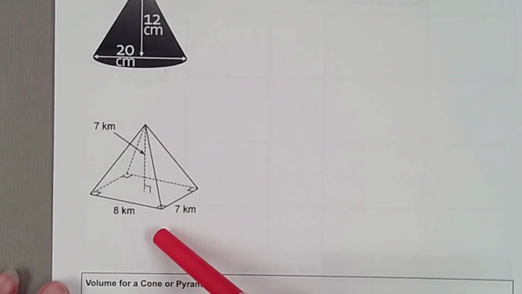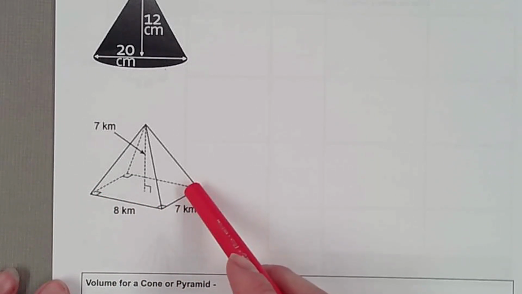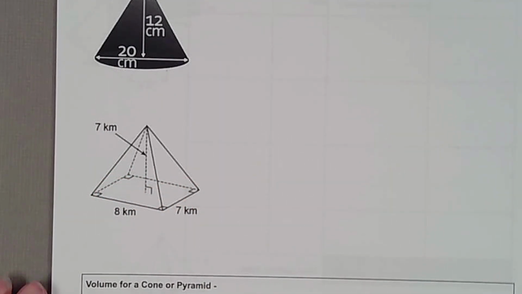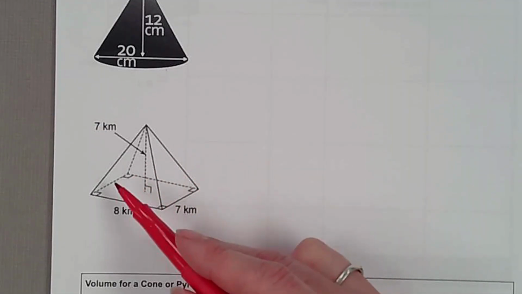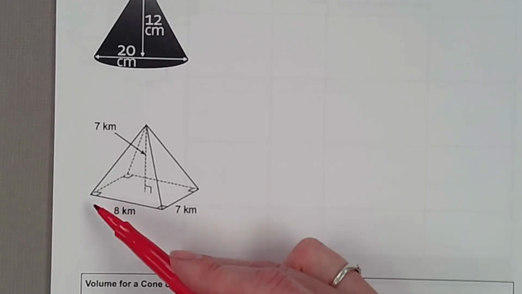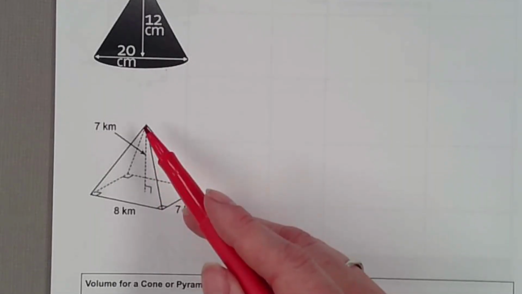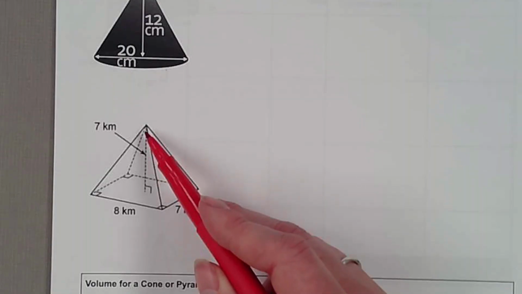And then this pyramid right here also only has one base. The base is, in this case, on the bottom. It's not always on the bottom, but it's the shape that there's only one of that shape. And then all the other sides in this shape are triangles. So the base of this shape is a rectangle, and that means this would be called a rectangular pyramid, because after having one base, all of the other sides come up to make a point.